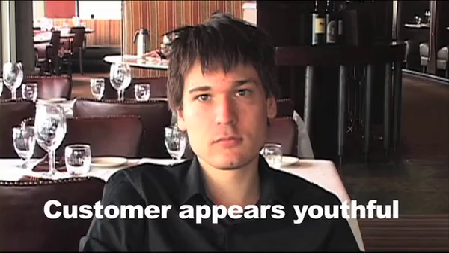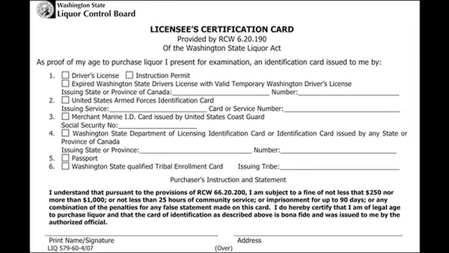But what about those times when you're given an ID by a customer who appears youthful and their ID appears to be valid? You can have them fill out a licensee certification card. Your guest needs to fill out the front of the card, and you will fill out the back side. On the front of the card, it has different IDs listed.